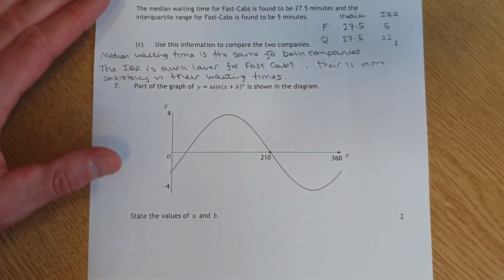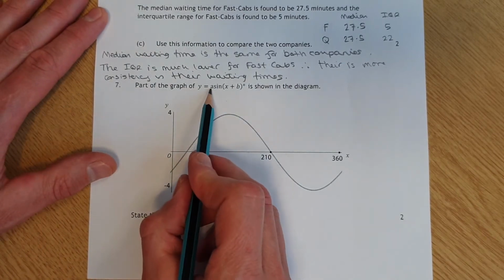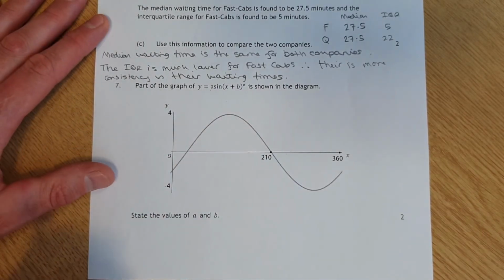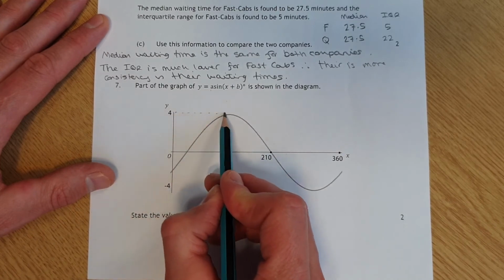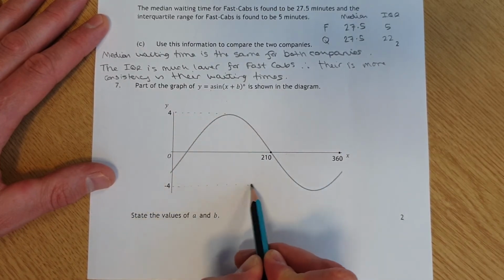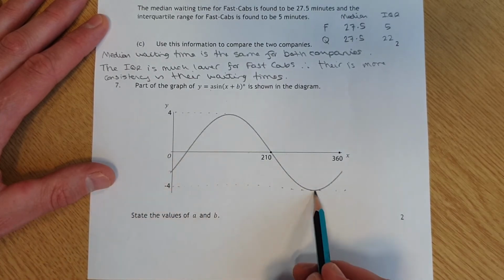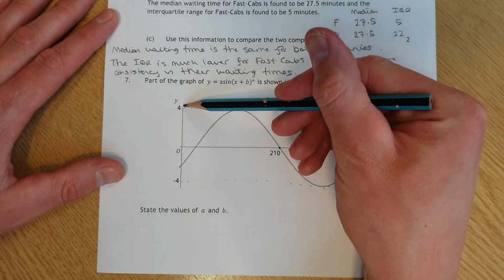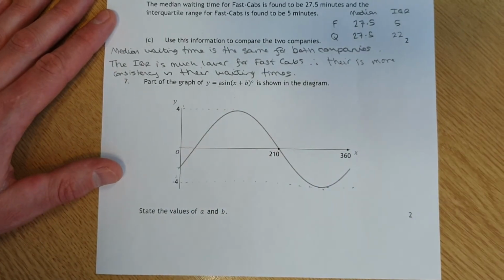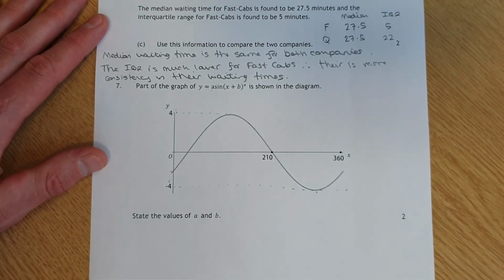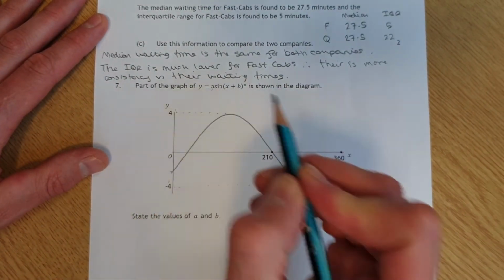Question 7, we've got ourselves a sine graph, and we've got to identify the values of A and B. We can see the maximum that the graph goes up to is 4, and the minimum is -4. Don't let that confuse you. It only comes down to there because your minimum is -4. So up to 4, down to -4. The difference between those is 8, and half of 8 is 4. So that tells us that A is equal to 4.